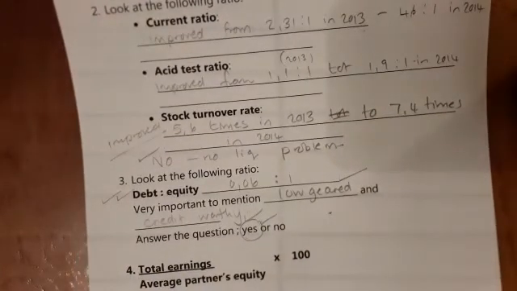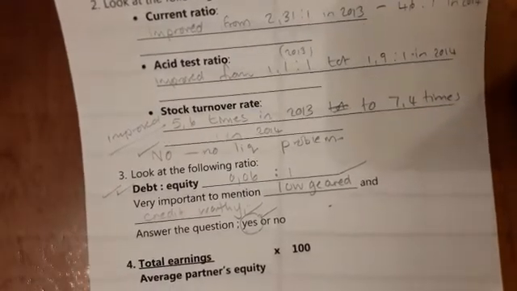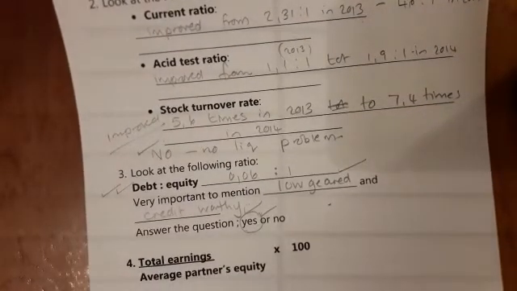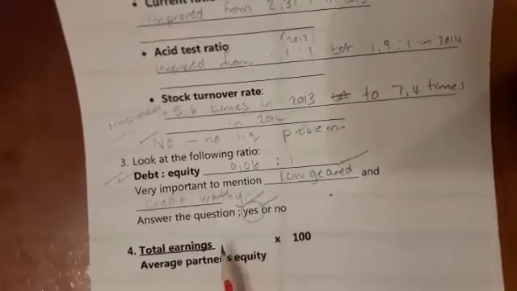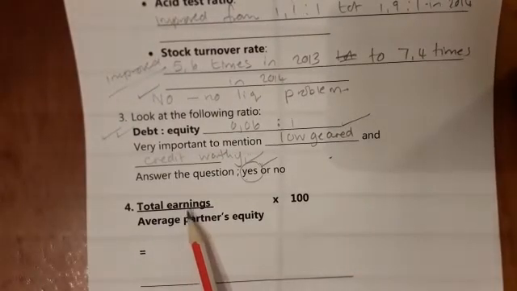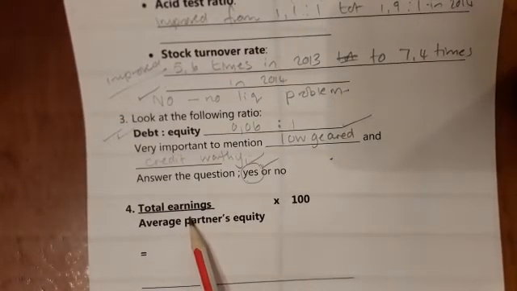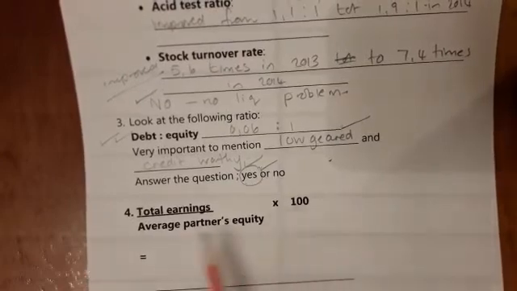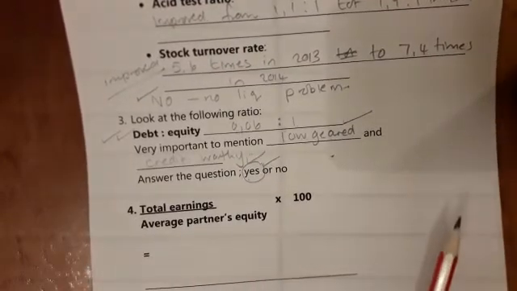Okay, number 4, should Hanno de Tooy feel satisfied with the percentage earning he receives on the money he's invested in the business? Motivate your answer by means of calculations. Now, you need to know that this is the ratio that we're going to look at. Total earnings over average partner equity times 100%. And you just learned that. You need to know that.